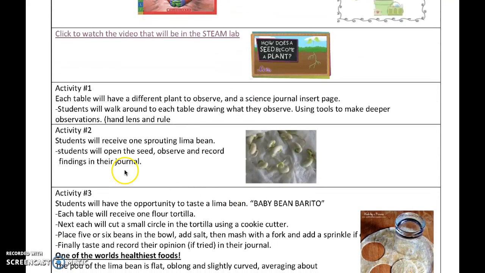The second activity is the students will receive 1 sprouting lima bean. These will be in a pan with paper towels, and they will already be sprouting. So the students will get to pick 1. They'll take it back to their table, put it on a paper towel or a piece of paper, open it up and observe the sprout on the inside. Then they will need to get their journal and draw what they see and write about what they see and what they think is going to happen next.